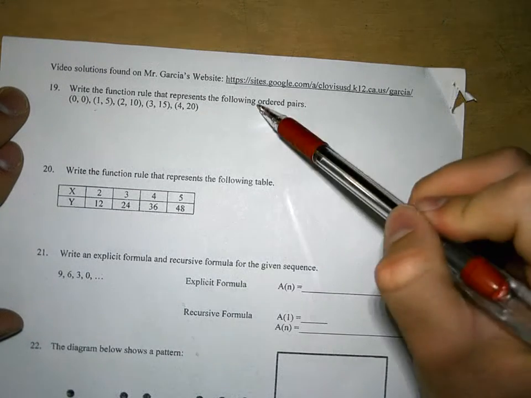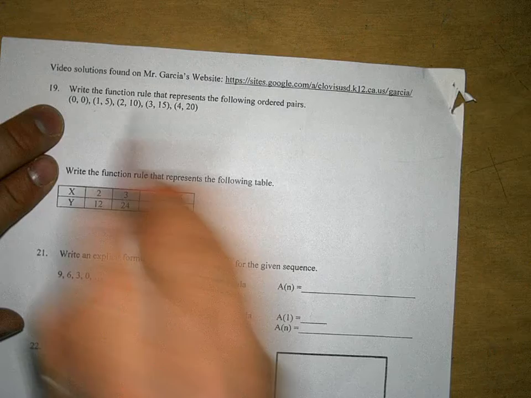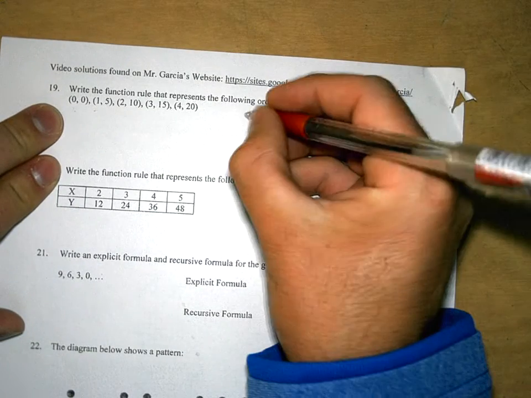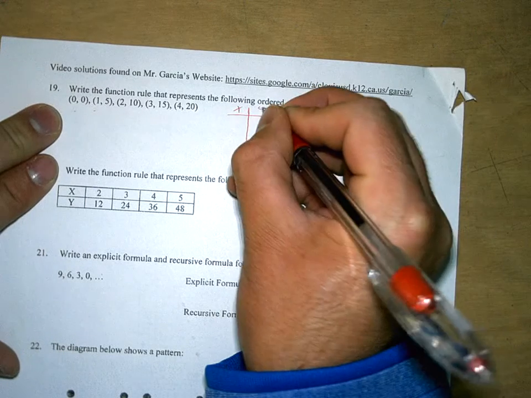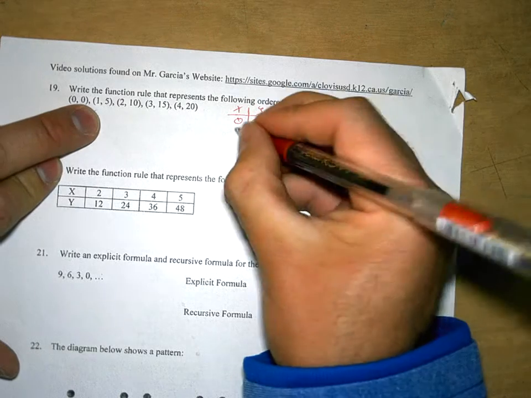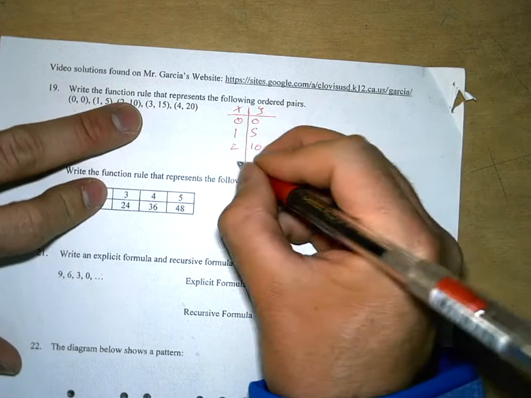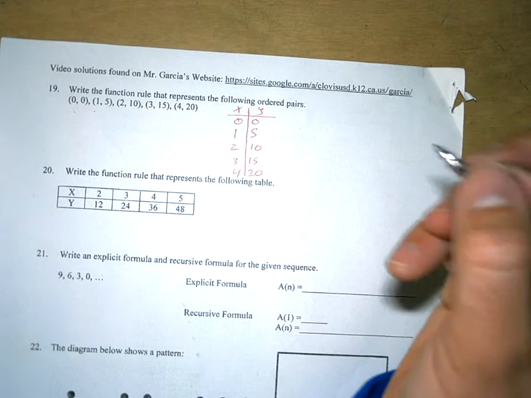That represents the following ordered pairs. Now let's make this into a table because it'll be easier to see the function rule from a table. So 0, 0, 1, 5, 2, 10, 3, 15, and 4, 20.